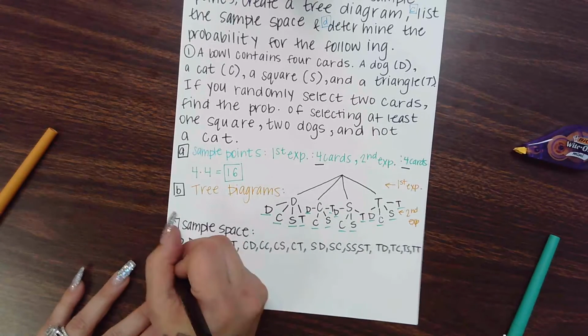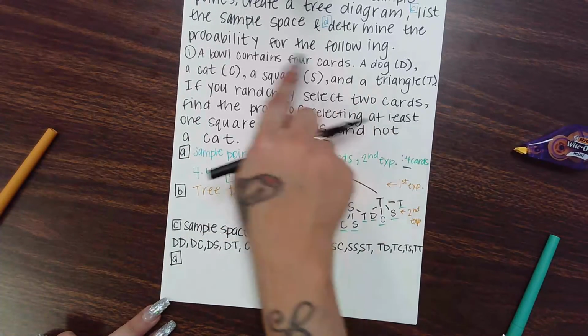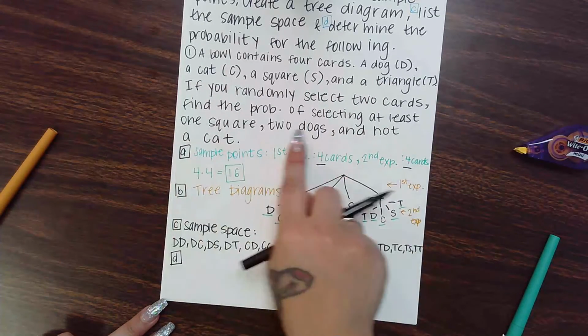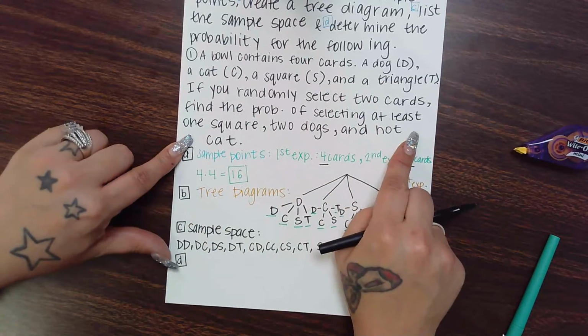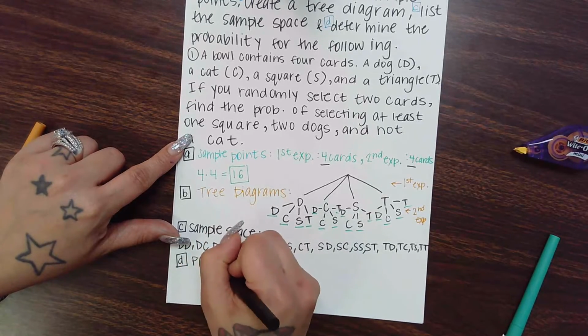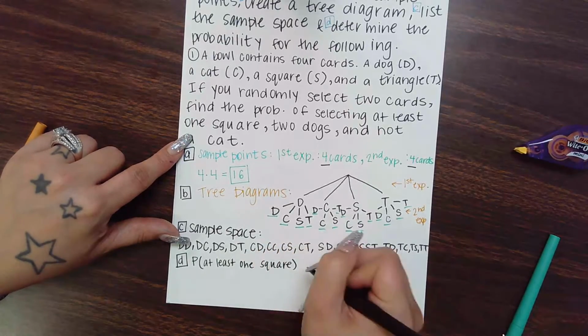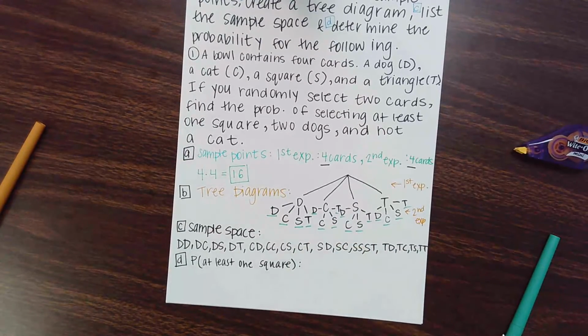So for D, we're going to find our probabilities. The first probability that we were given: find the probability of selecting at least one square. So P, and then open parentheses, probability of at least one square. What capital letter represents the square cards? The S, right?